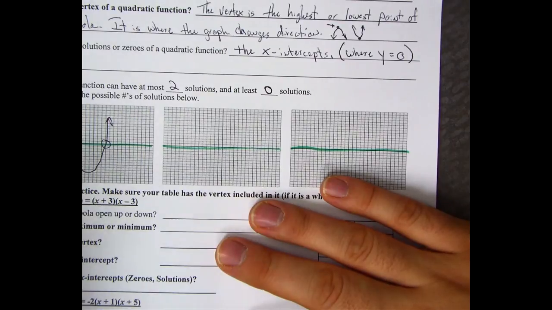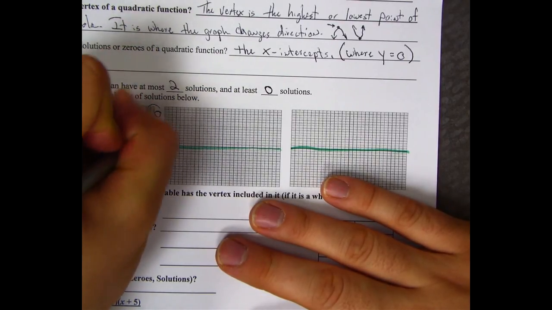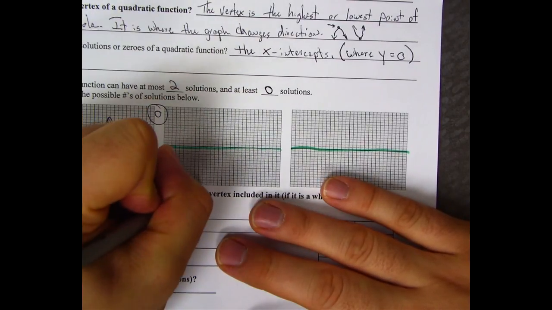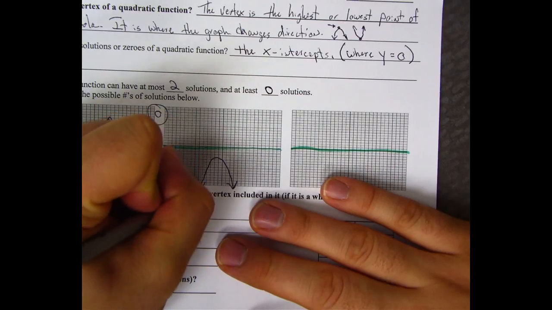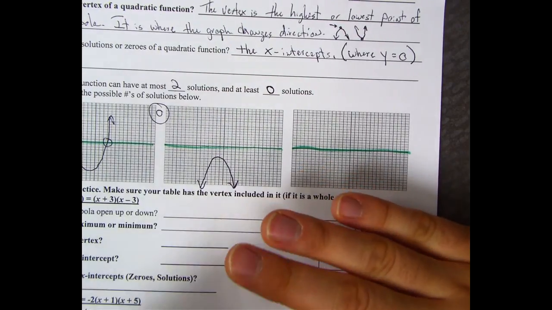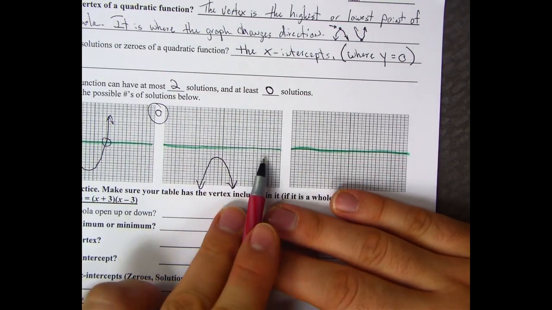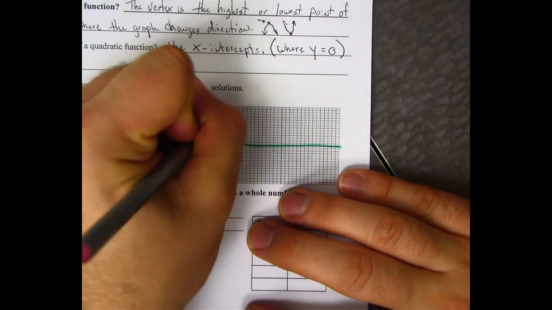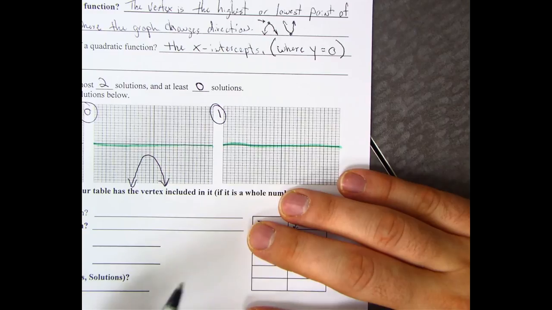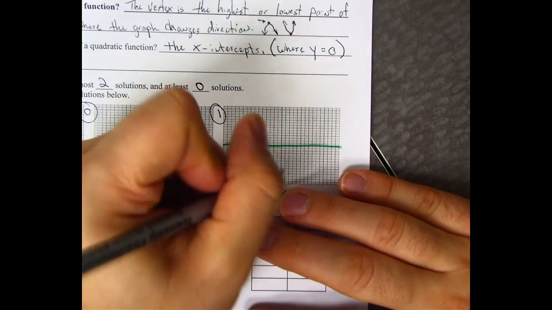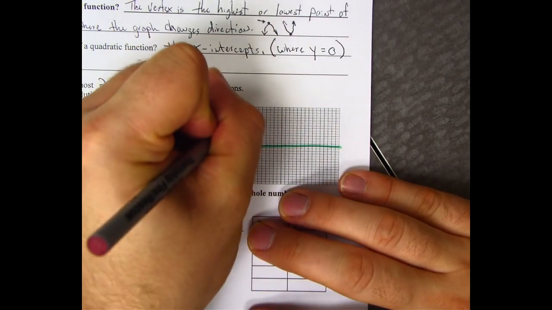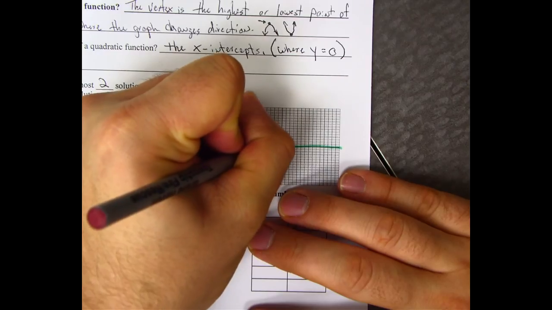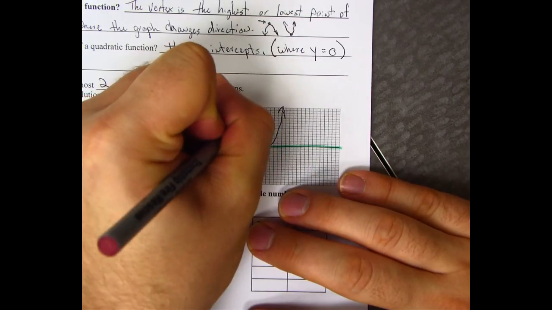Let's do the next one. The next one will be 0 solutions. I'm going to do mine going down like this. It's never going to cross, so I'm not going to circle anything because it has 0 solutions. And then the last one is going to be one that has 1 solution. If it has 1 solution, that means it is going to go down to the line, touch it, and come back up.